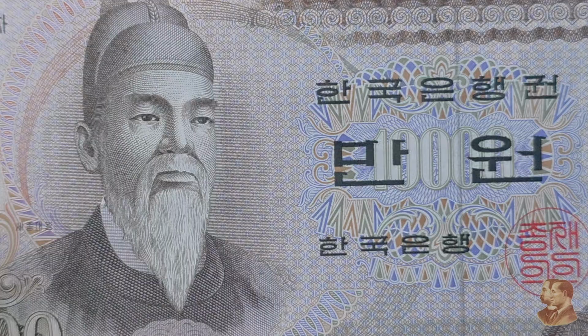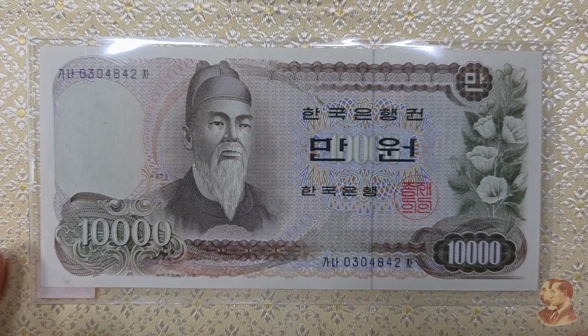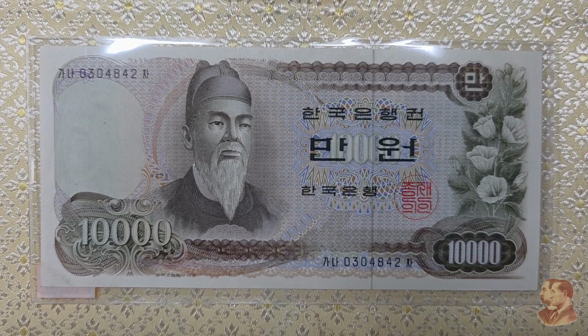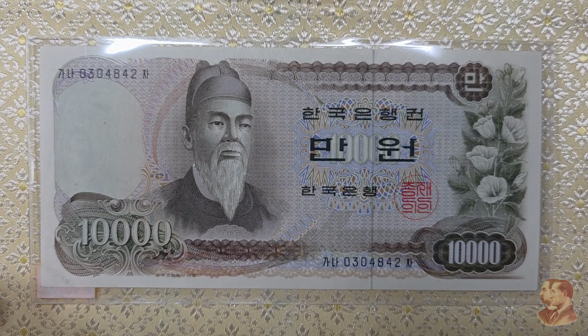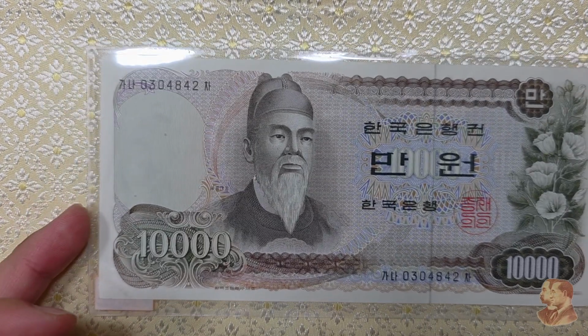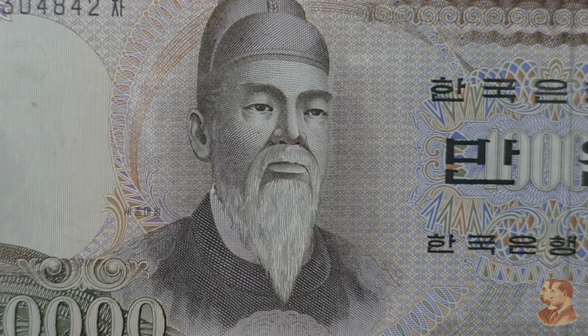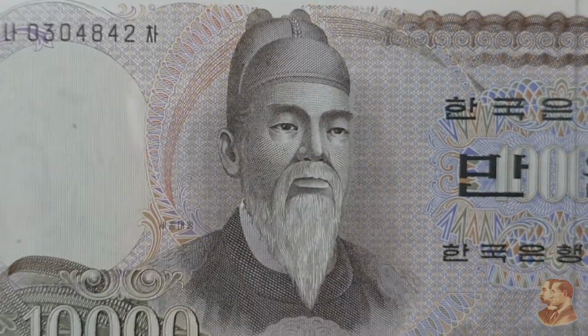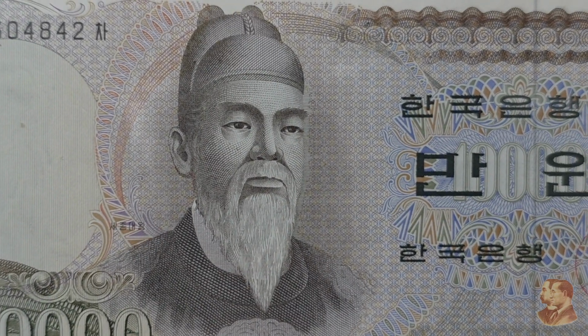And then the second denomination in the 1972-73 series is the 10,000. So on the front here you have King Sejong the Great, and on the right here you have the Rose of Sharon. King Sejong is credited for inventing the Korean alphabet in 1443.